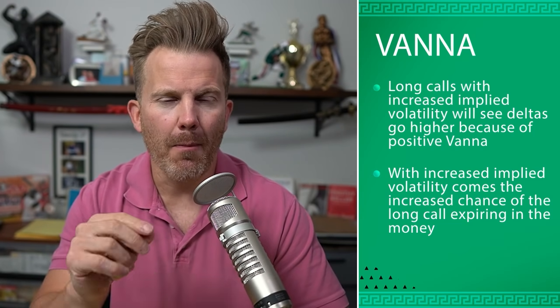Do you remember how back in episode number 1, we talked about delta, and we talked about how we can use delta to gauge the approximate probability of the option expiring in the money? That's really helpful here to help us understand Vega's impact. I have a long call with 20 deltas, IV spikes, it might move to 30 deltas. I have a long call with 35 deltas, IV spikes, it might move to 45 deltas.